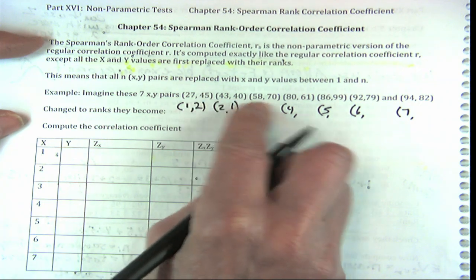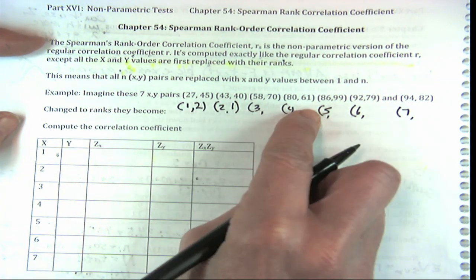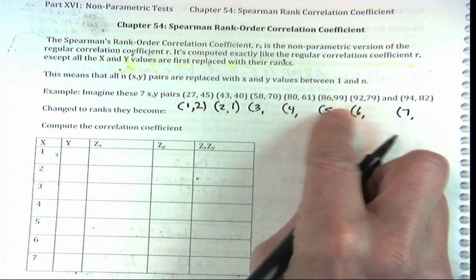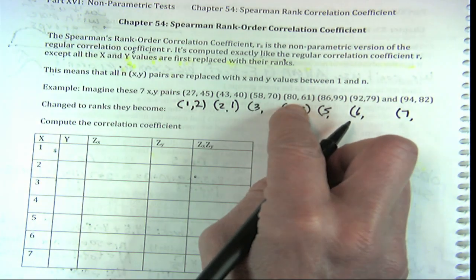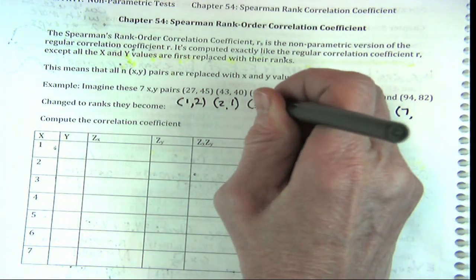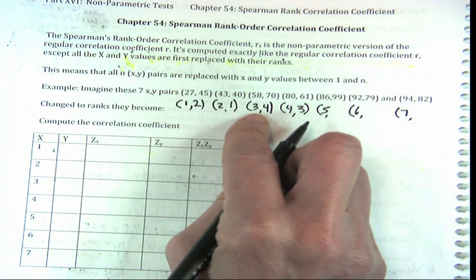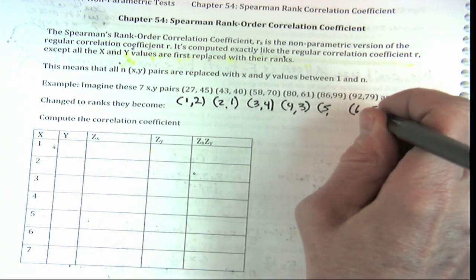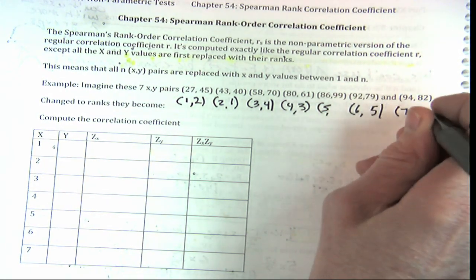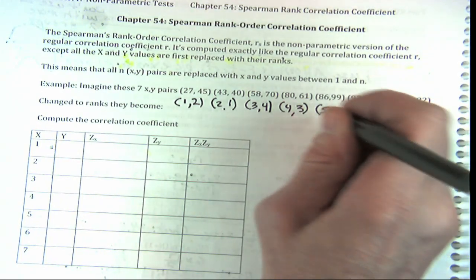Do we have any 50s? Where's our third one? 61 is the next smallest, right? After 61, is it 70? Yeah. Then 79, so that's number 5. 82 is 6, and 99 is 7.